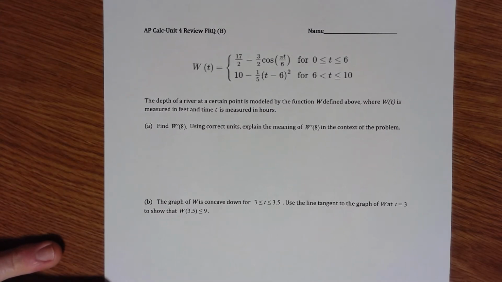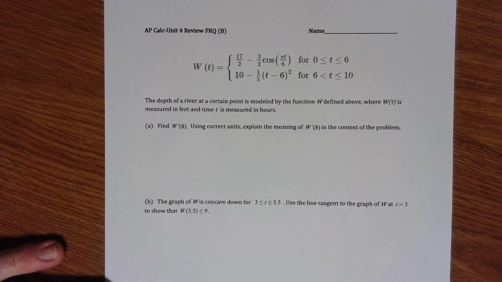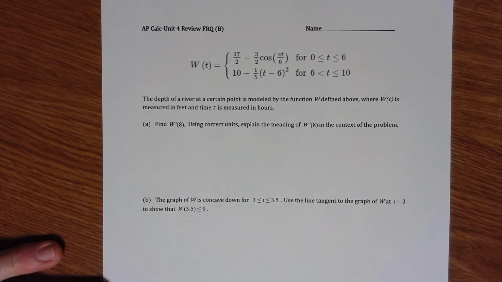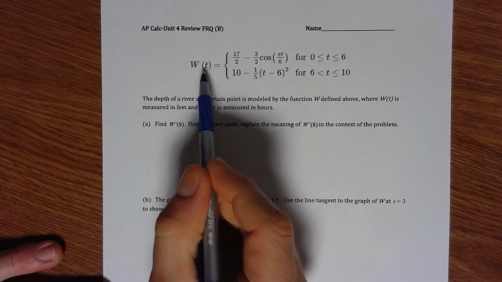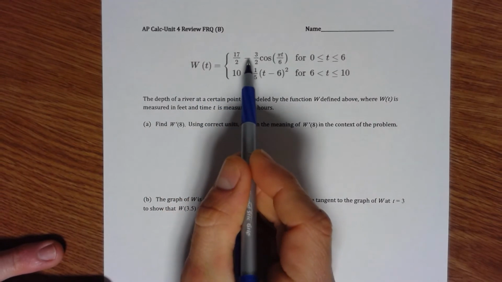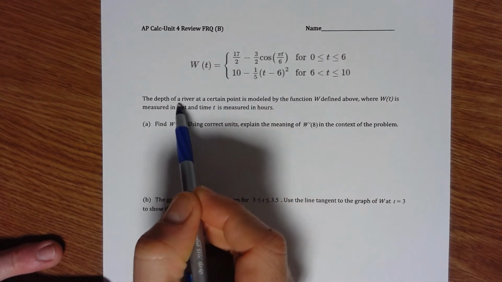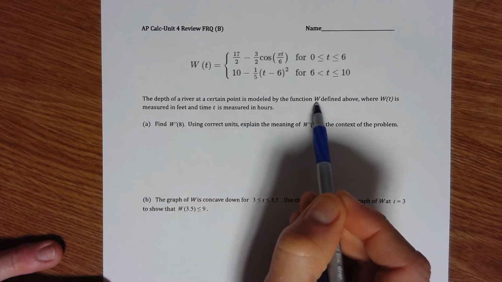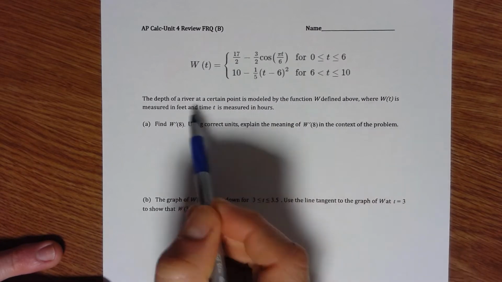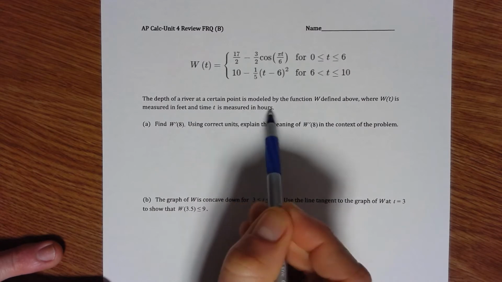Okay, welcome back. Today we're going to work through Unit 4, Free Response Question B. And Unit 4 is working with contextual applications of the derivative. So we start with a piecewise function, w of t. The depth of a river at a certain point is modeled by the function w, defined above, where w of t is measured in feet and t is measured in hours.